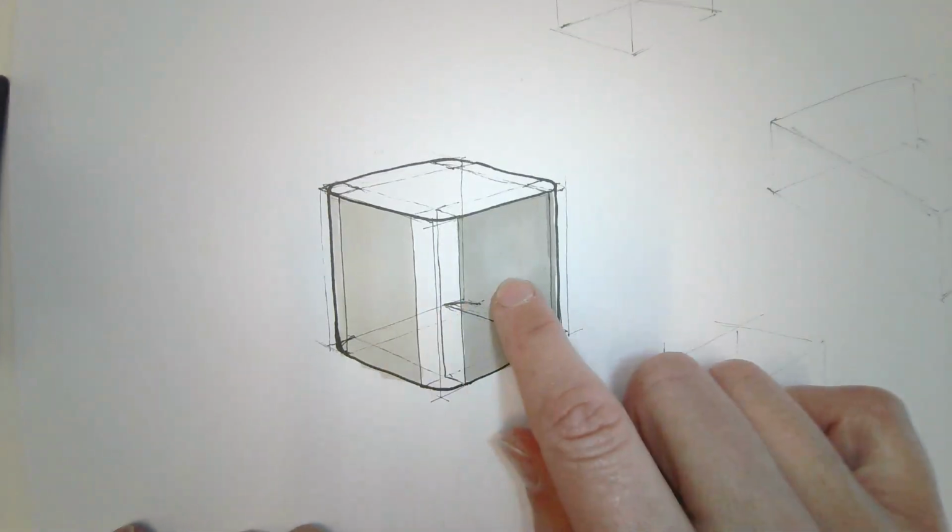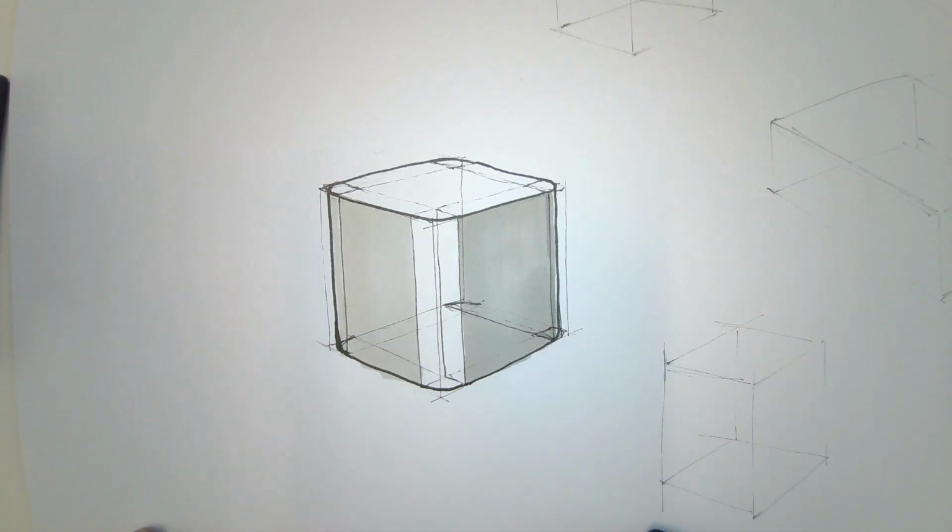Okay, so now I want to make a gradient from this one to this one. So I start with the mid-gray.